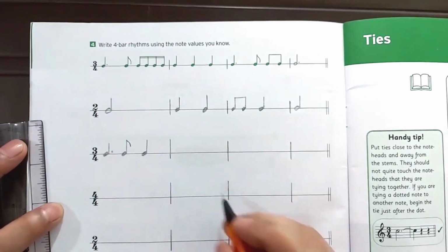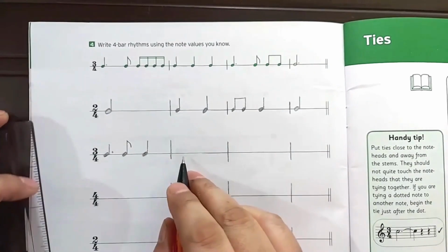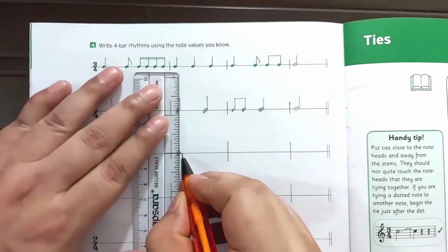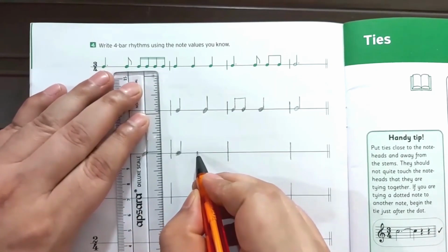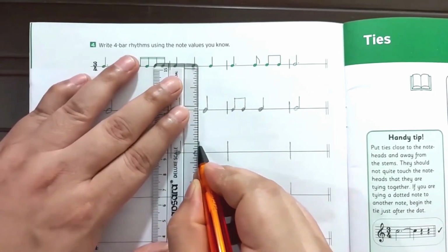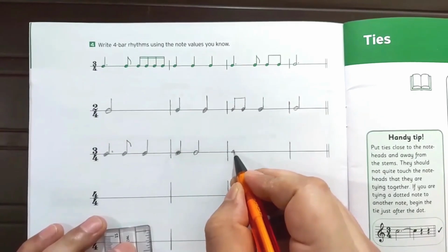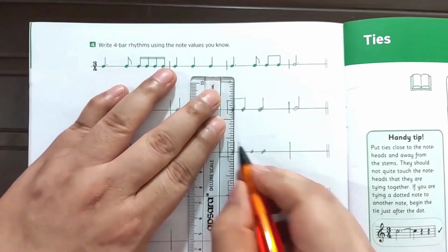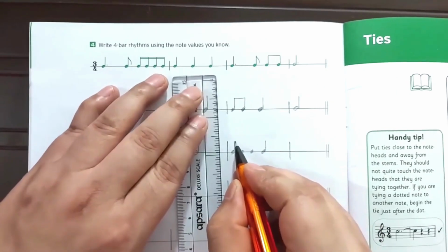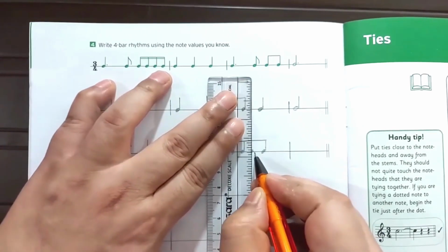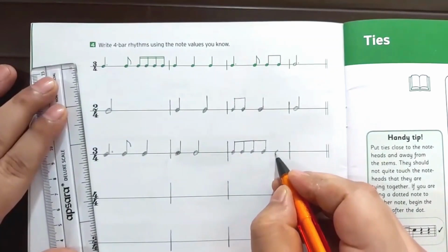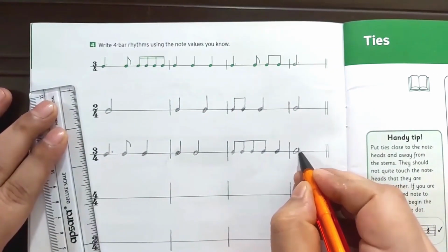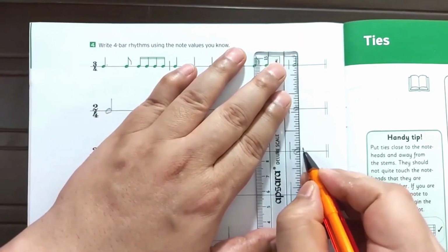Okay, now next is again 3 beats. So let's start with a crotchet beat now, and then finish with 1 minim. Then we can have 4 quavers, and 1 crotchet beat, and for the last one we can finish with the dotted minim.